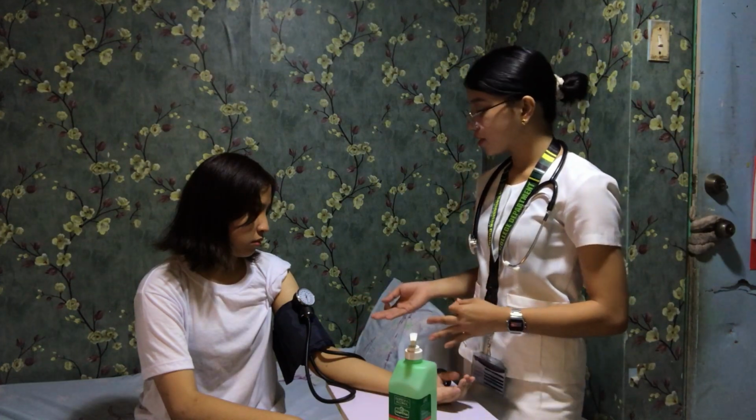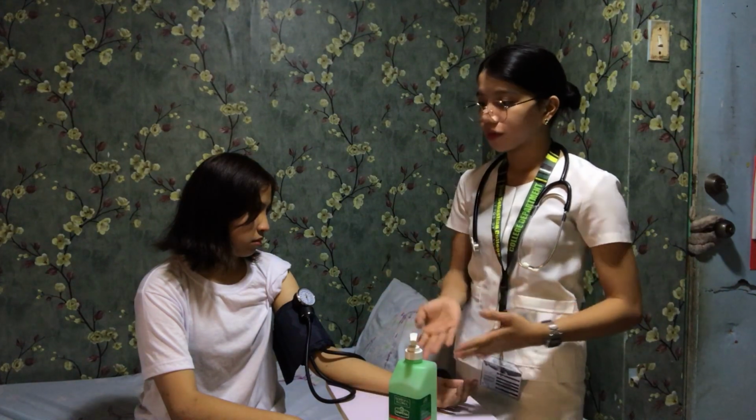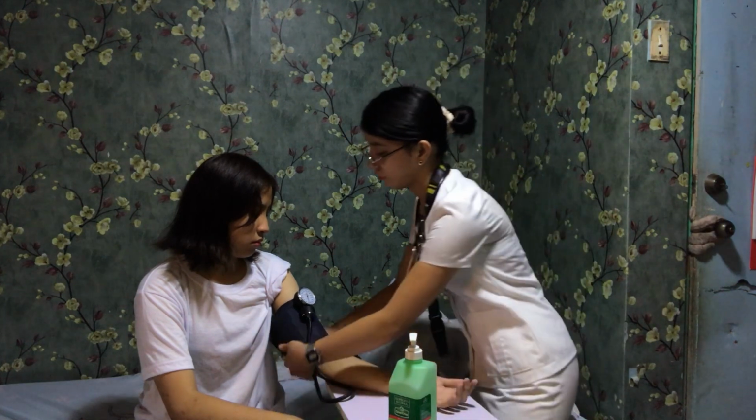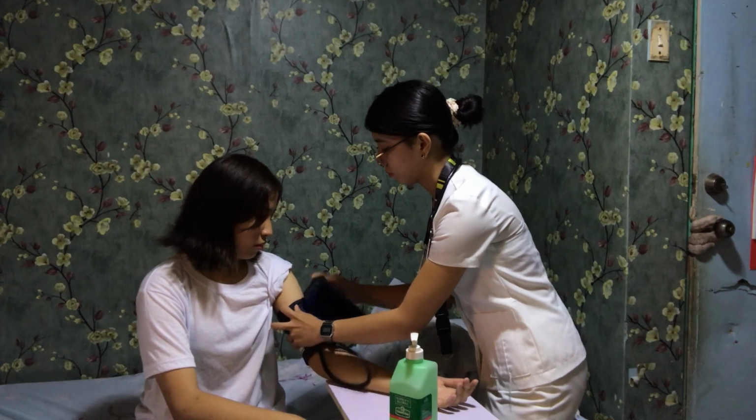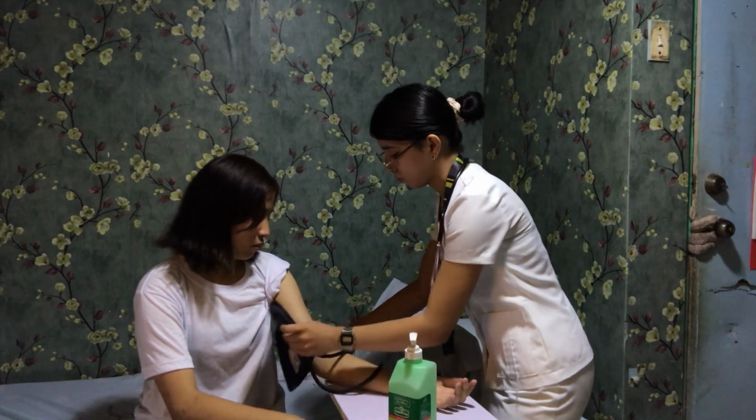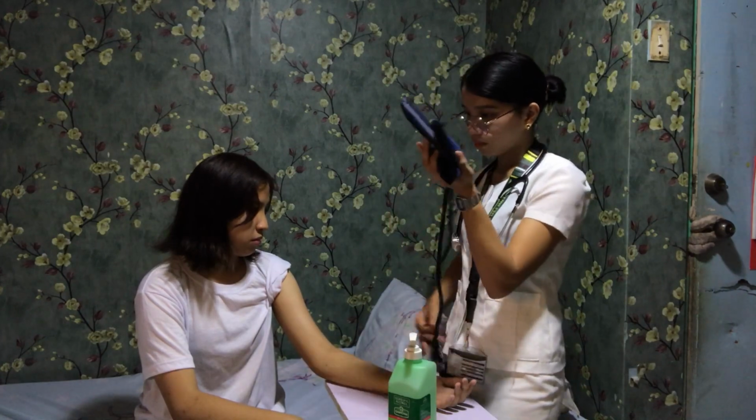Since this is my patient's initial examination, now I'm going to do the procedure again on her other arm. For the actual taking of the blood pressure, I need to inflate the cuff about 30 millimeters of mercury higher than the estimated systolic pressure. For the actual procedure, I'm going to need my stethoscope.